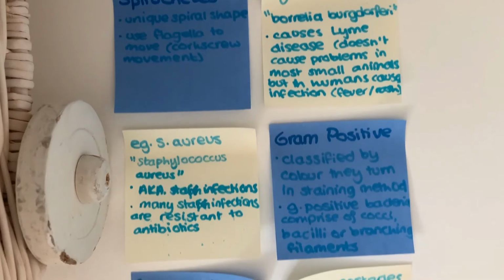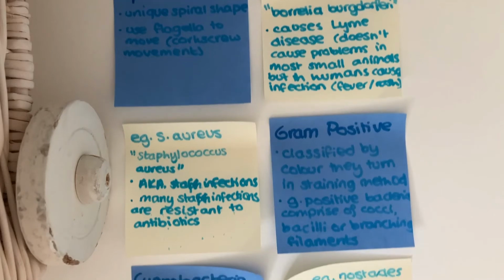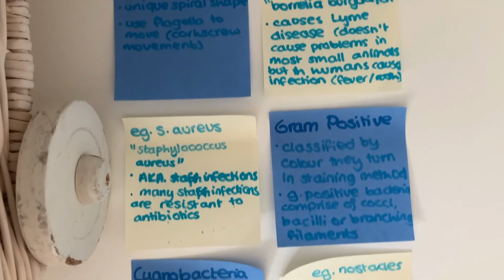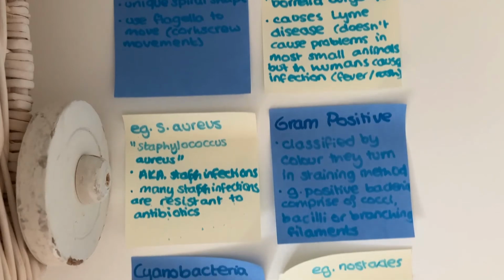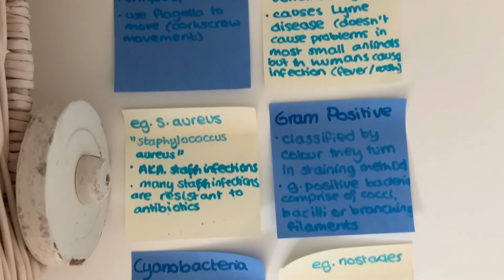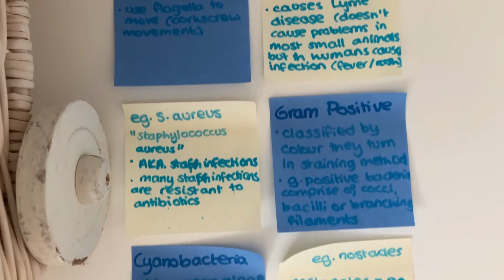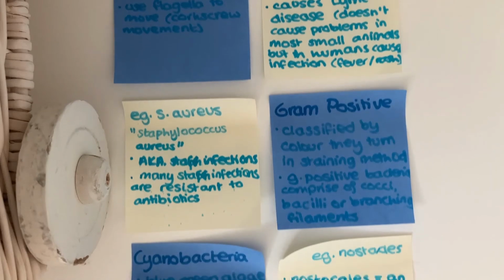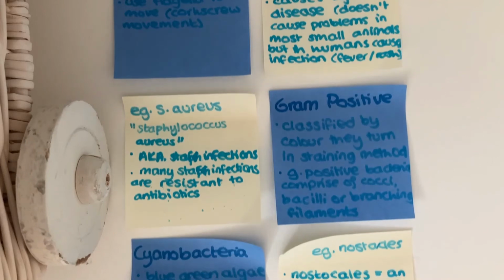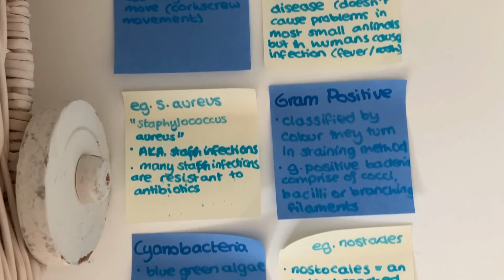The gram-positive phylum is classified by the colour the bacteria turn in the staining method. The staining method uses crystal violet dye, which is retained by the thick peptidoglycan cell wall found in gram-positive organisms. This gives gram-positive organisms a blue colour when viewed under a microscope. Although gram-negative organisms classically have an outer membrane, they have a thinner peptidoglycan layer, which does not hold the blue dye used in the initial dyeing process.